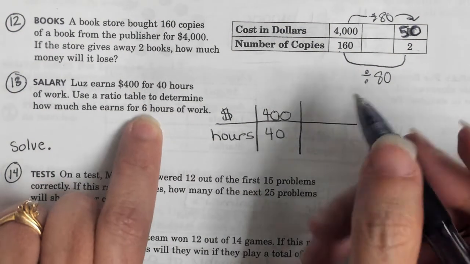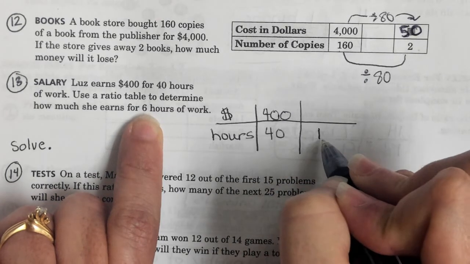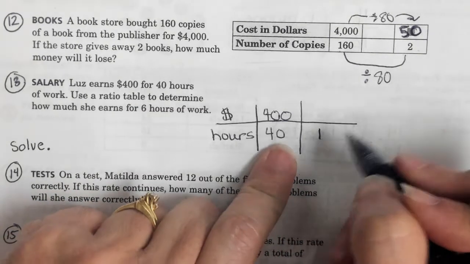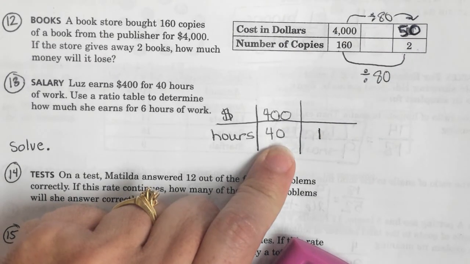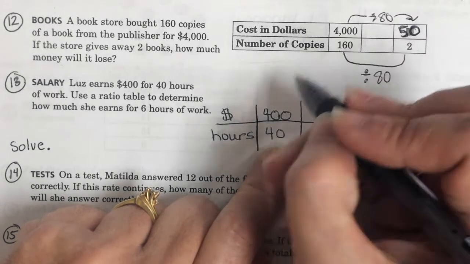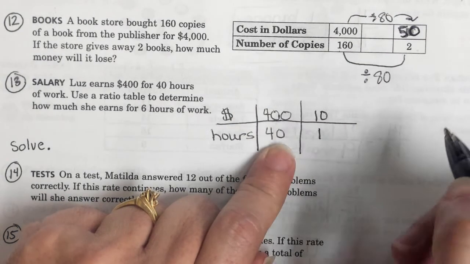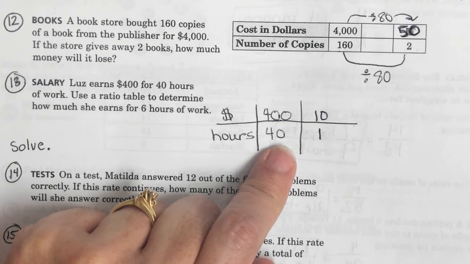We basically need to determine how much they get paid per hour. So, 400 divided by 40 is $10 an hour. Now, can you all please quit commenting 5,000 things? I kind of wonder if people can hear the video when they're at home. Like, seriously.